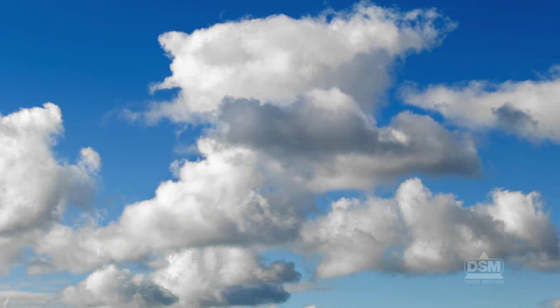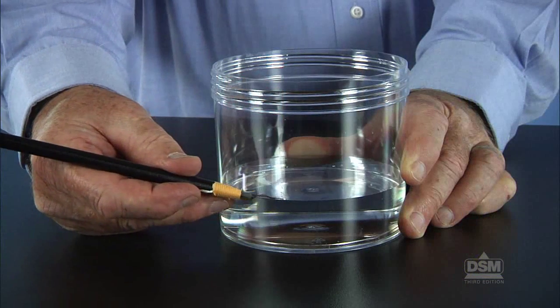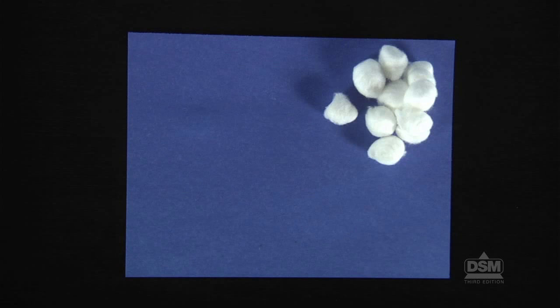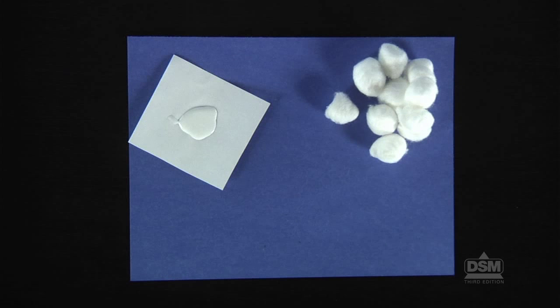Note that this activity must be conducted on a day when there are clouds in the sky. About a week in advance, place a clear plastic jar of water on a sunny windowsill and mark the water level with a grease pencil. Ask students to keep an eye on the water level to see what happens. Each student will also need 1 sheet of blue construction paper, about 10 cotton balls, some glue on a piece of scrap paper, a cotton swab, and a black crayon.